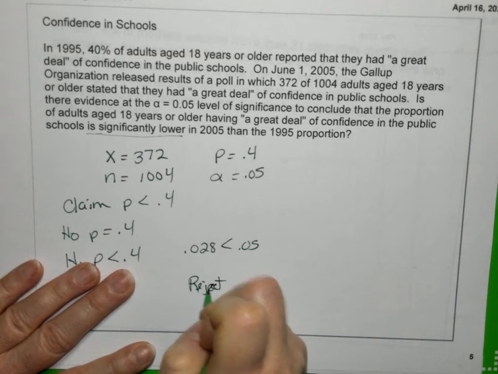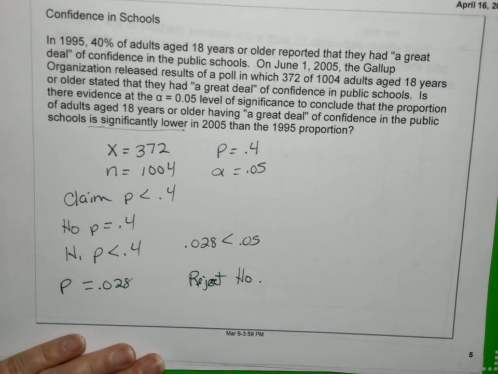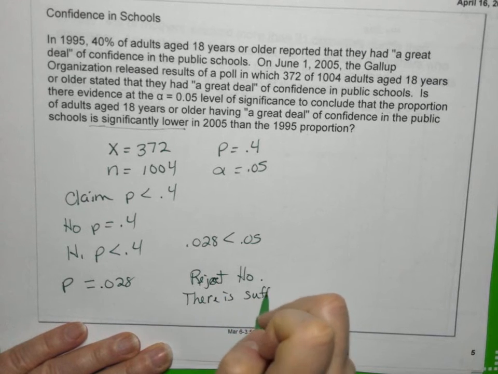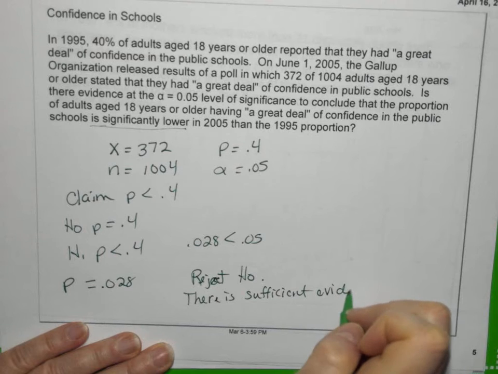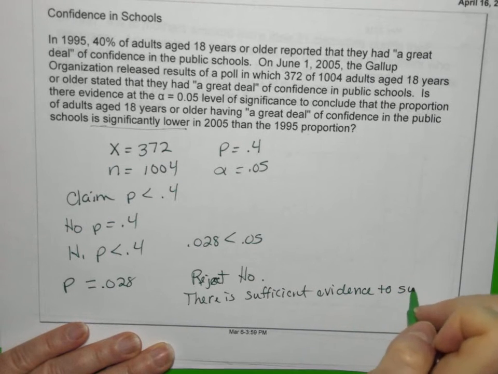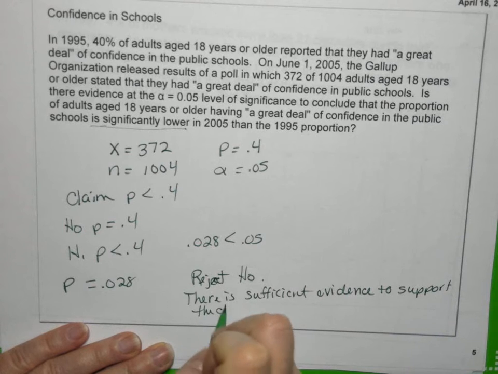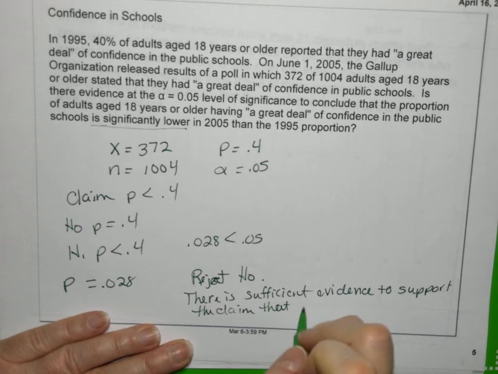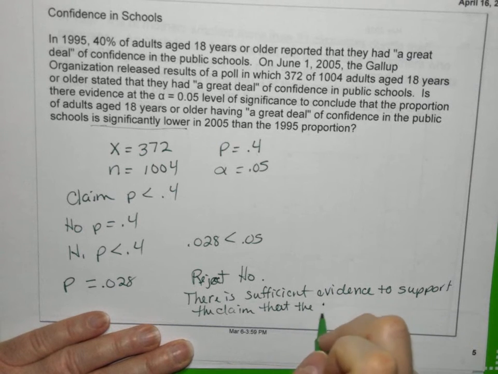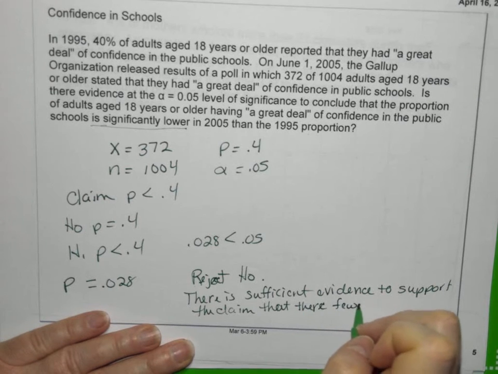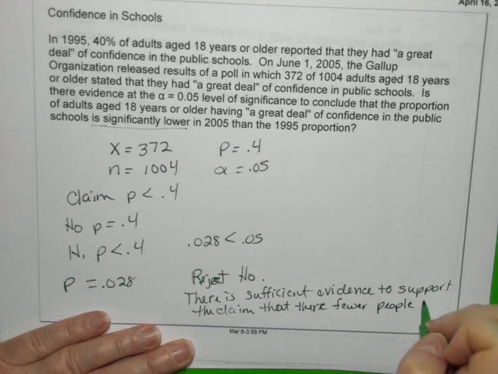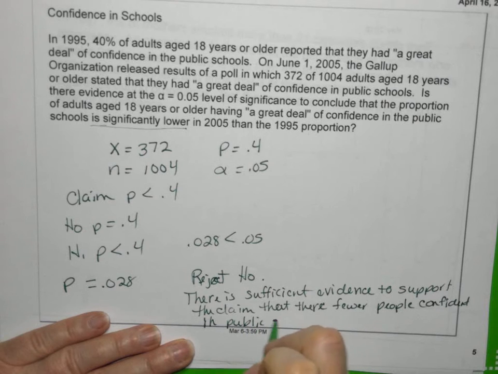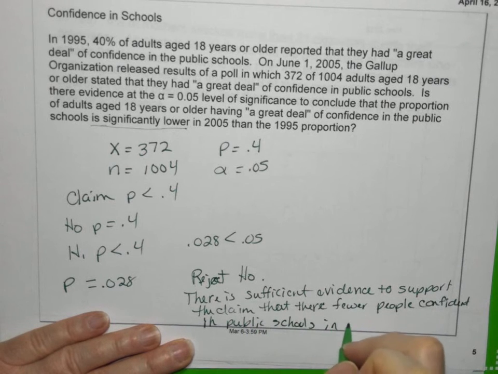I cannot spell this morning. If I reject H sub 0, that means there is sufficient evidence to support the claim that there are fewer people confident in public schools in 2005.